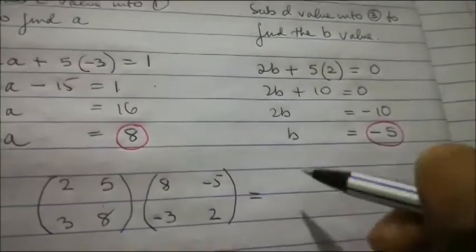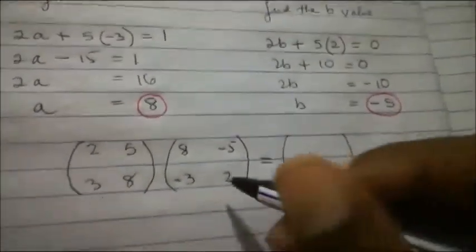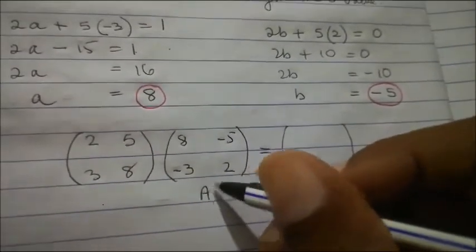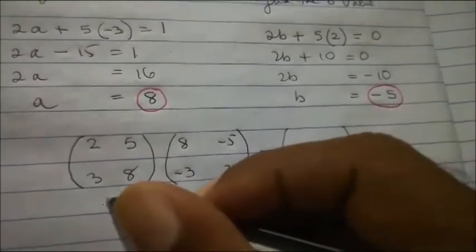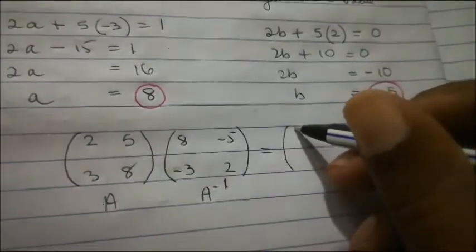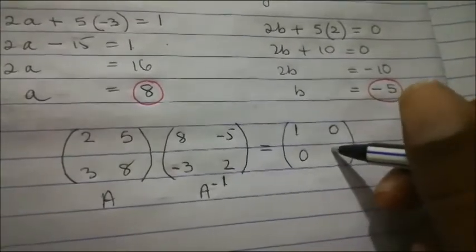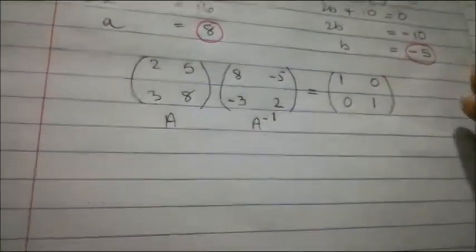So what we really want to show is that if we multiply out a inverse, a to the negative 1, if we multiply it by a, we should get the identity matrix. So let's do that. All right, let's prove that.